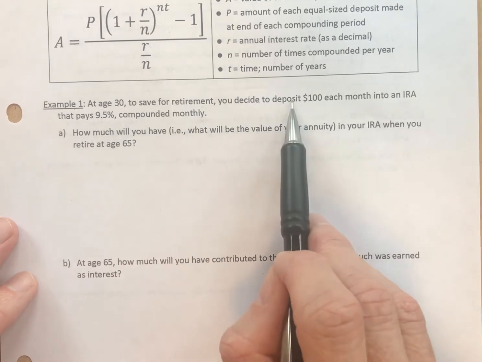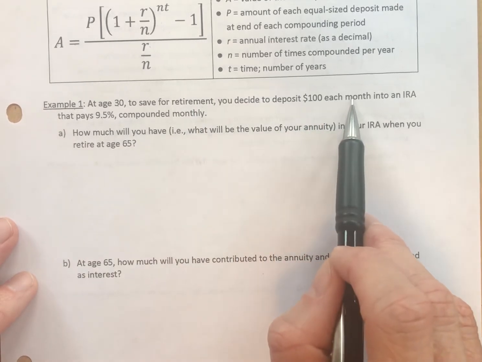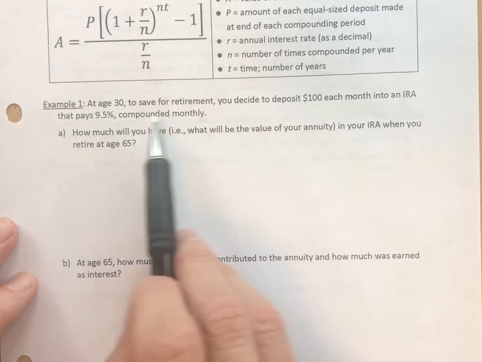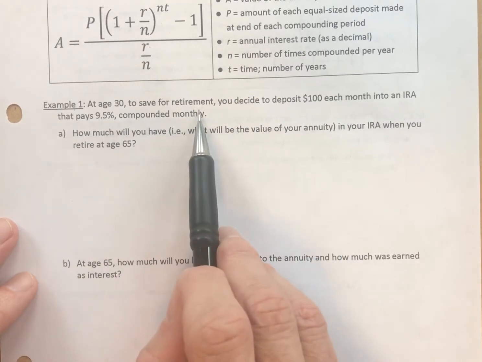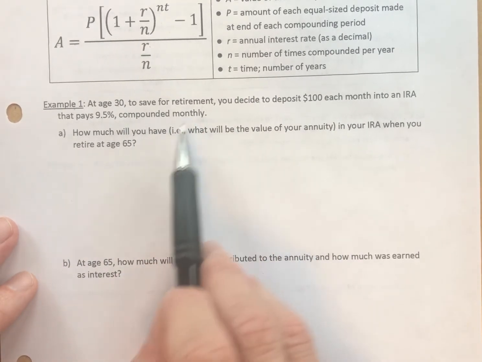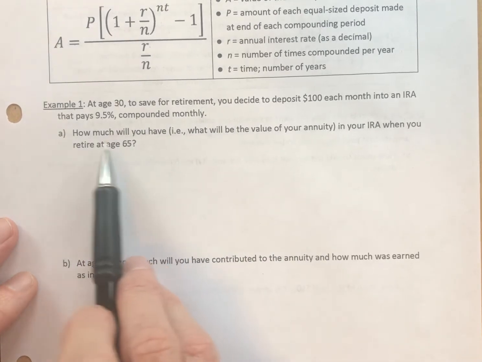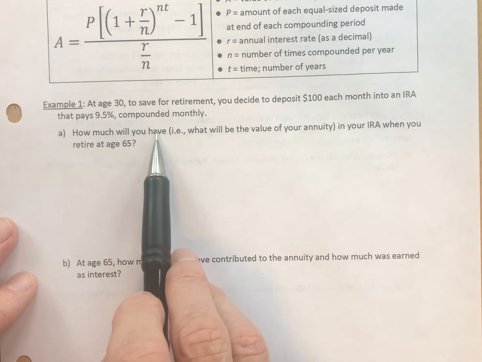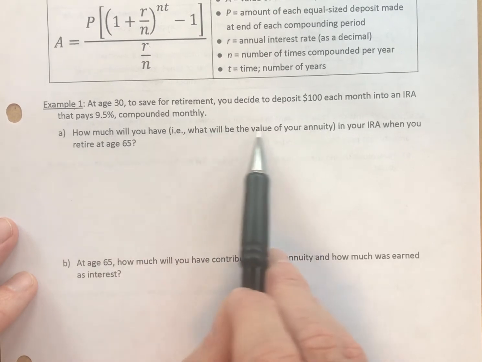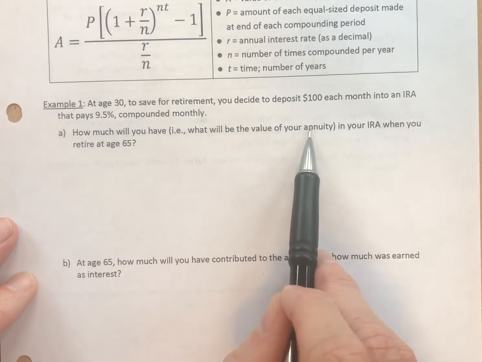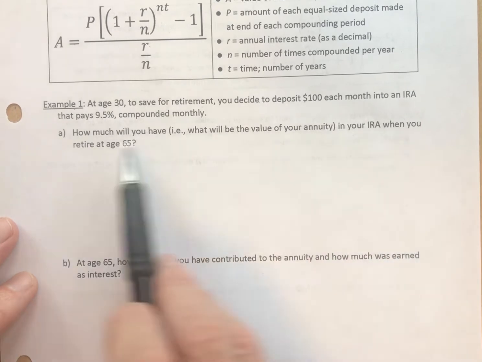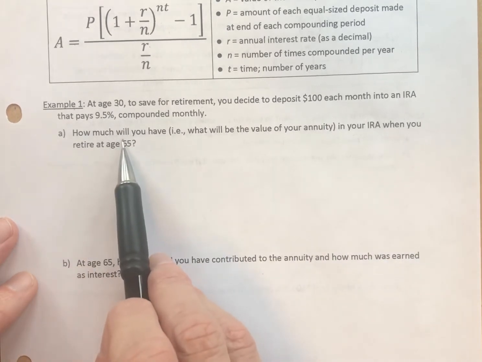So your equal size payment will be $100, made each month, and for part A, you'll do that for 35 years. How much will you have? In other words, what will be the value of your annuity in your IRA when you retire at age 65?